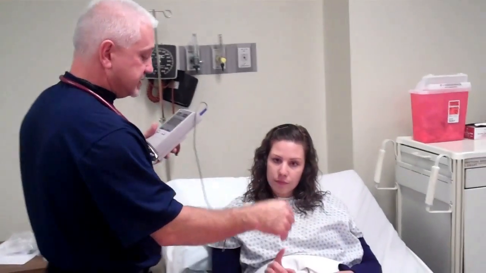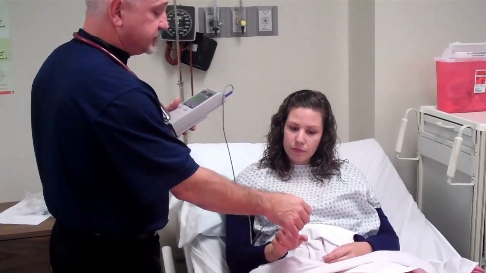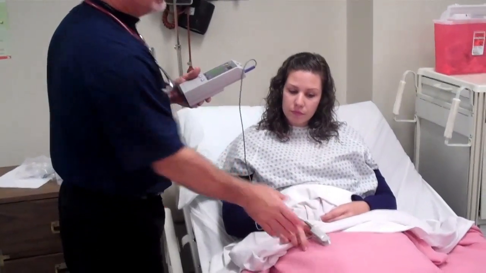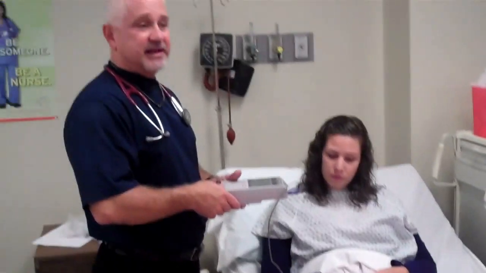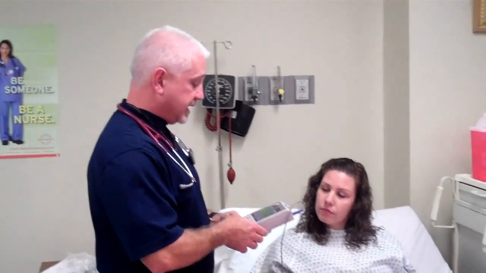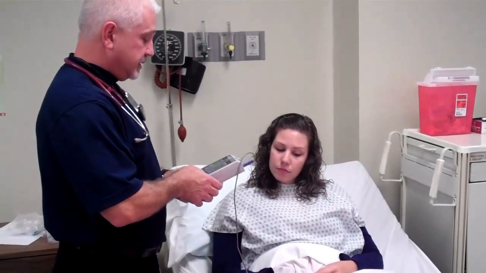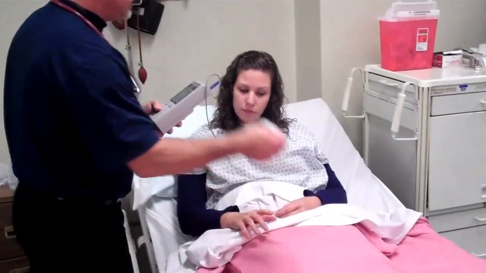The pulse oximeter actually measures the saturation of the hemoglobin molecule. So as long as she's not wearing nail polish on her fingers, and she has good perfusion in her hands, and she hasn't inhaled carbon monoxide, this should be a fairly accurate test. It will not be perfect, but it should be pretty accurate. Okay, I see that her saturation says that it's 88%.